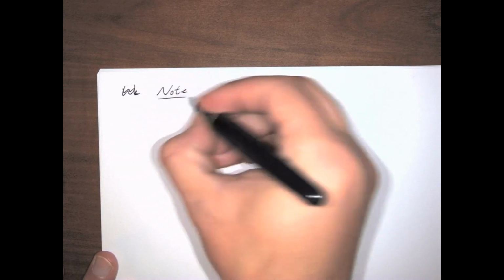So, note, just as we found the magnitude by using the same technique as for polar coordinates, we can find the angle in the same manner.